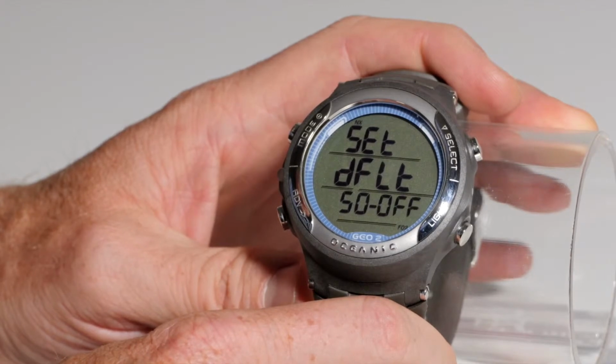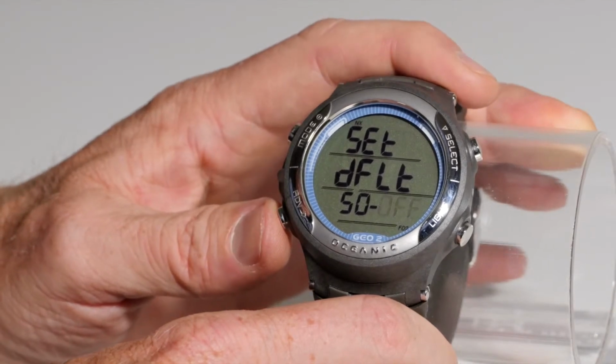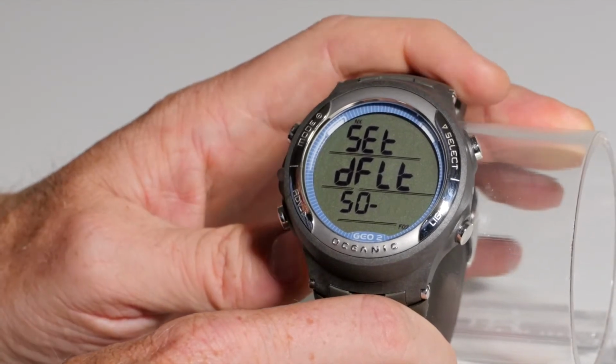When turned off, the computer will stay at whatever nitrox setting that's currently set at for 24 hours from the time you get out of the water, or 2 hours if you do not dive. You can turn the 50% default on by using the Advanced or the Mode button.